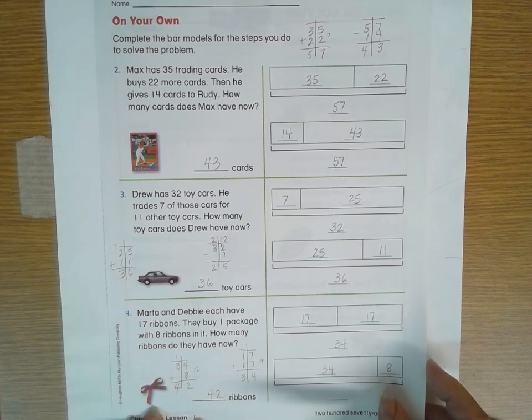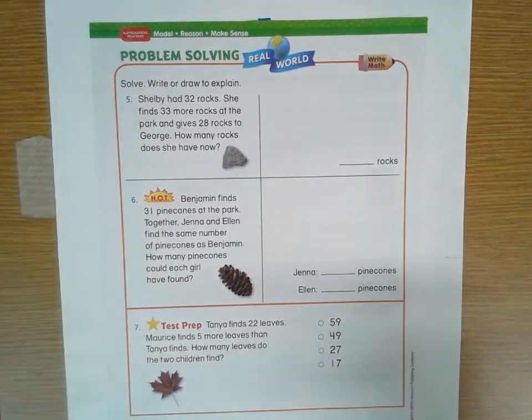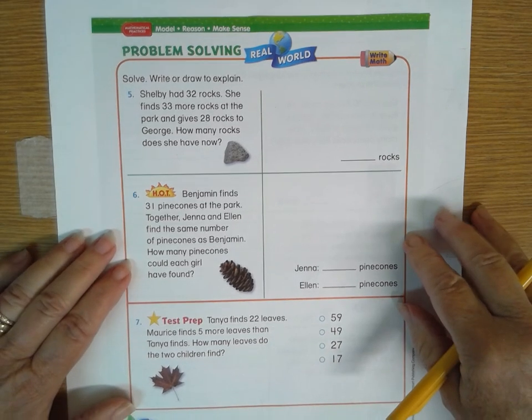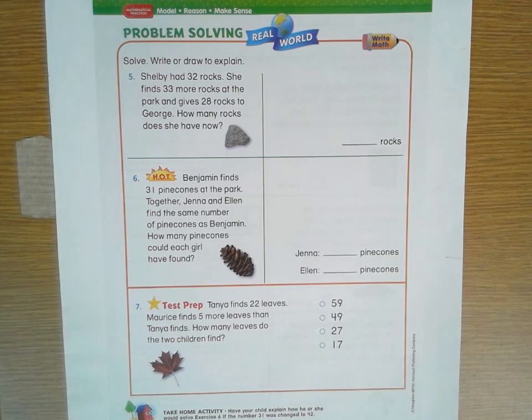We'll turn this paper over. And we're doing just a little bit more problem solving here on the back, and we'll be done. So number 5 says, Shelby had 32 rocks. She finds 33 more rocks at the park and gives 28 rocks to George. So how many rocks does she have now?